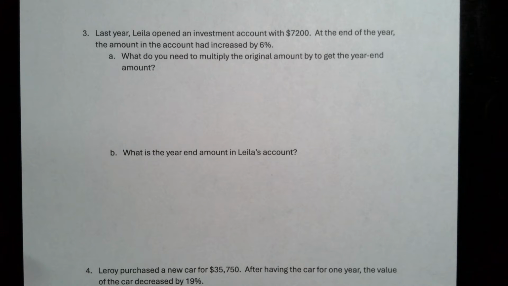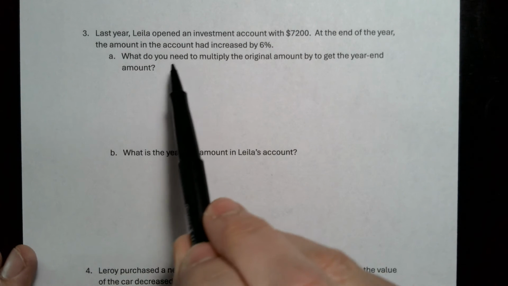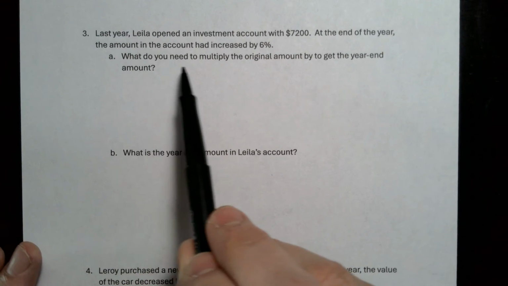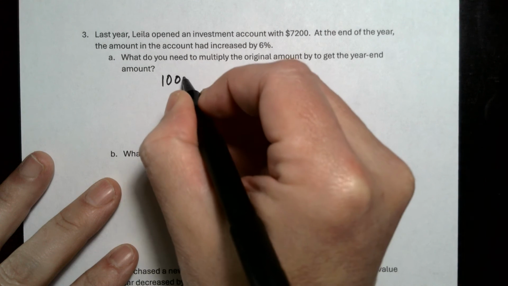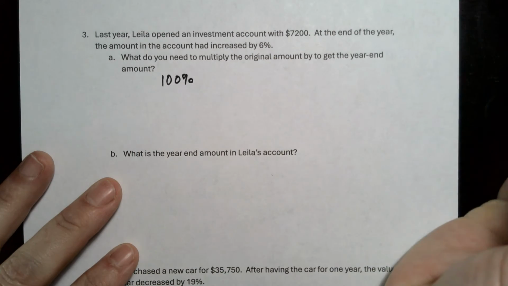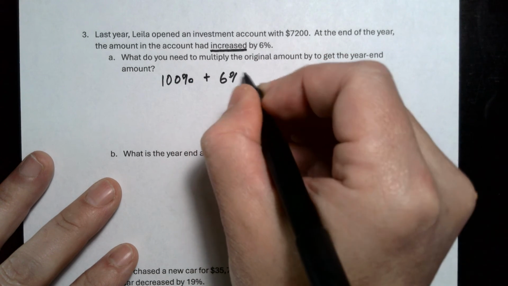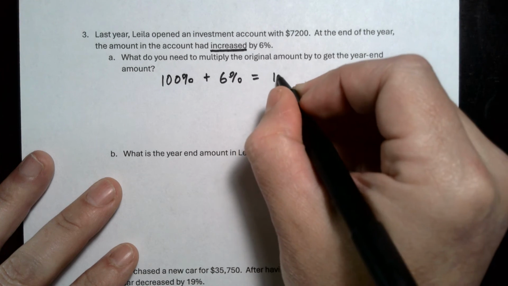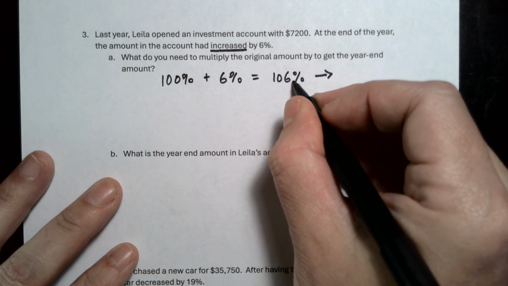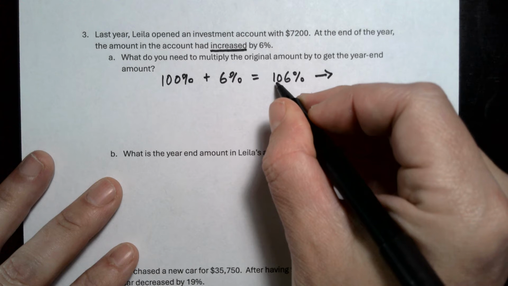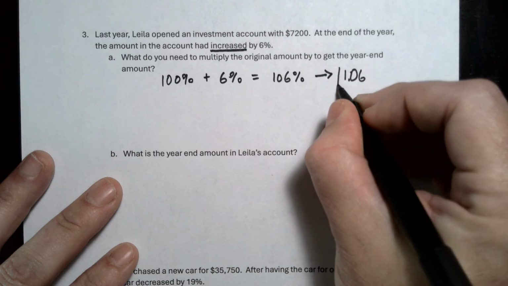Okay, so this problem, last year, Layla opened an investment account with $7,200. At the end of the year, the amount in the account had increased by 6%. What do you need to multiply the original amount by to get the year-end amount? Okay, so the original amount was 100%. Okay, that's the 7,200. And I'm going to add, because it said increased, I'm going to add 6%. Okay, so that will be 106%. And if we wanted to convert that to a decimal, we would move the decimal place twice. It's here, boom, boom, there. So it's going to be 1.06 as a decimal, 1.06. And that is what we're going to multiply by.